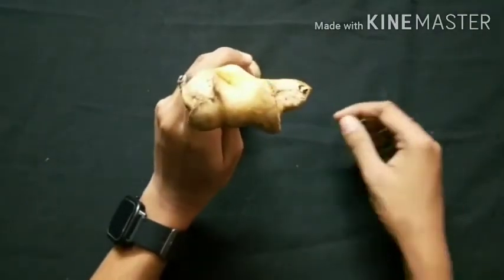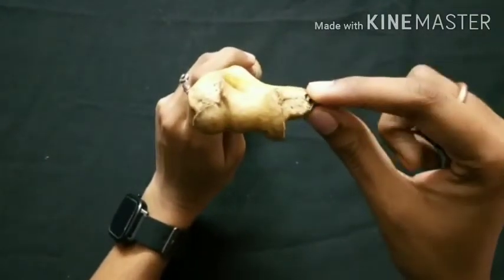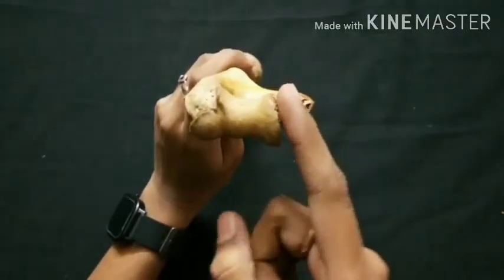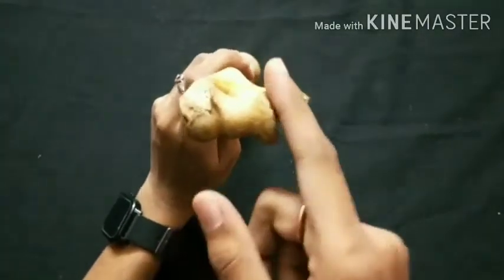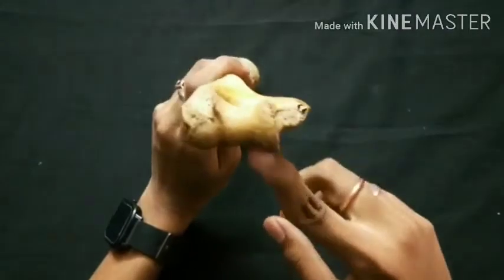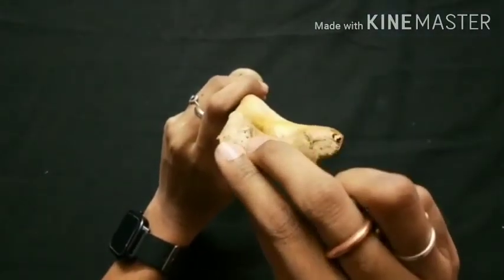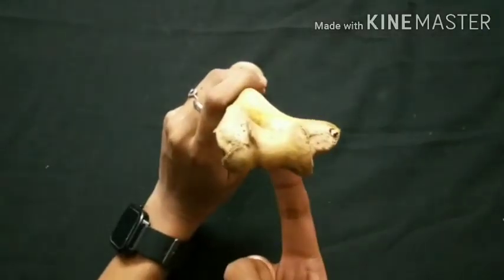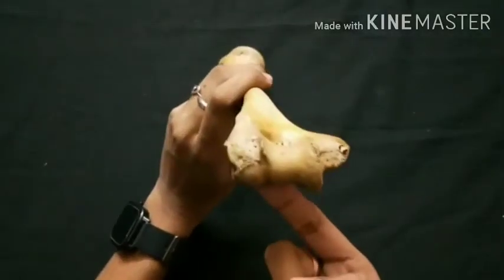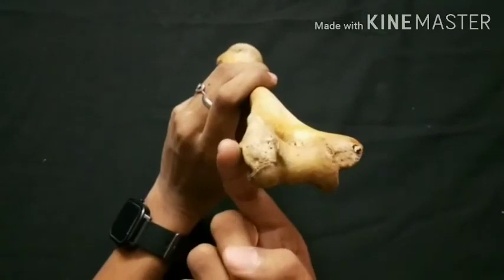Next is the distal view. This is the medial epicondyle, and here is the ulnar groove through which the ulnar nerve passes. Next, this is the trochlea, the capitulum, the olecranon fossa, and this is the lateral epicondyle.